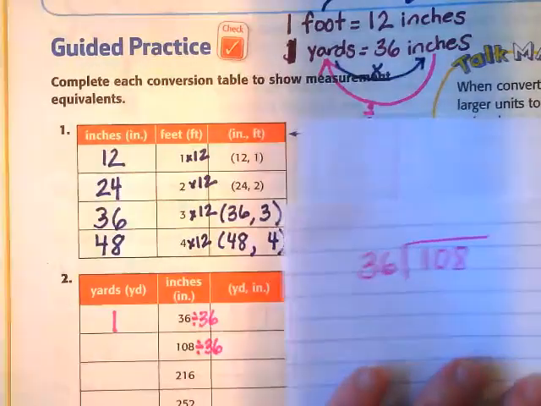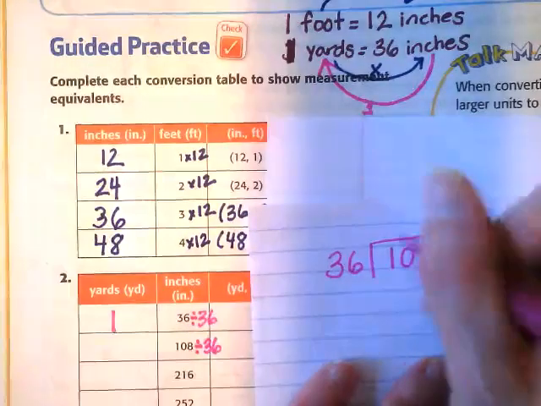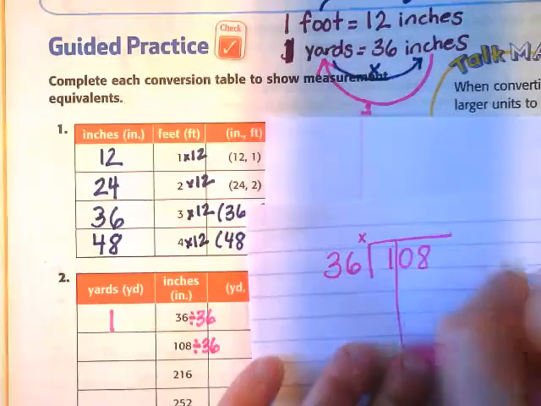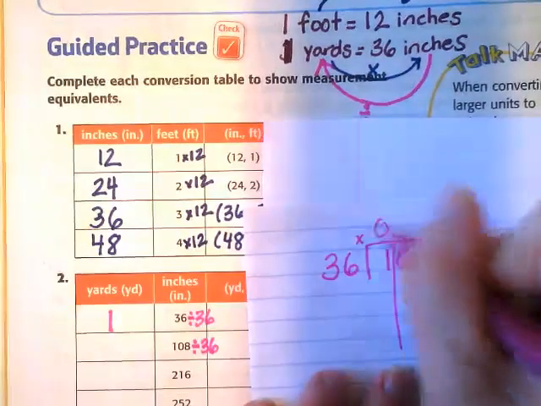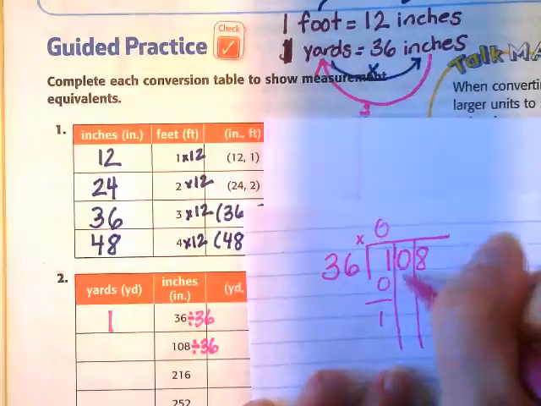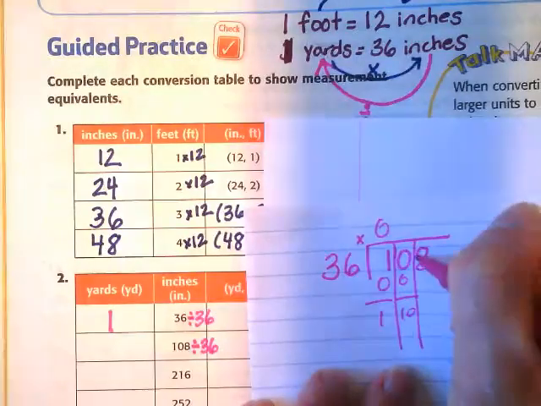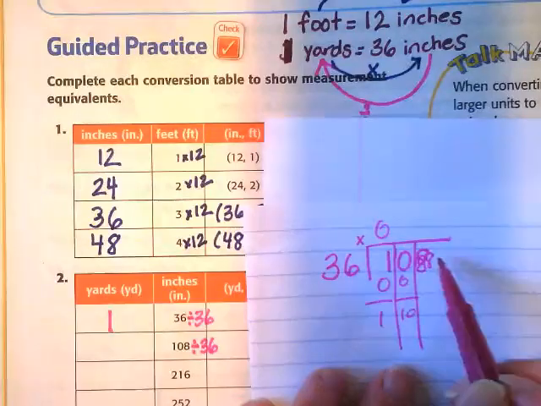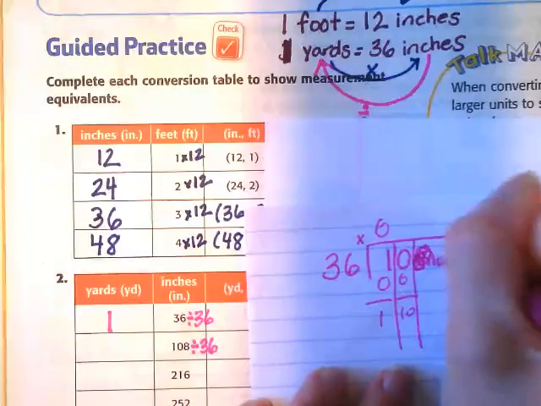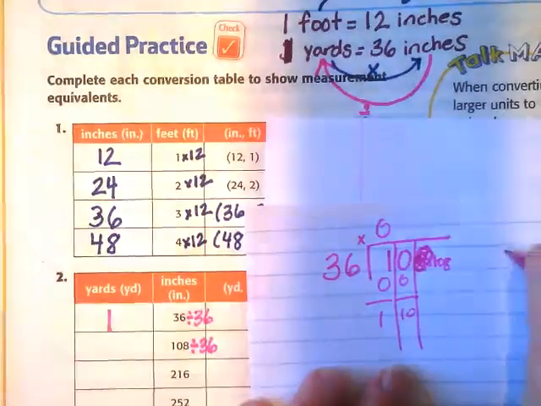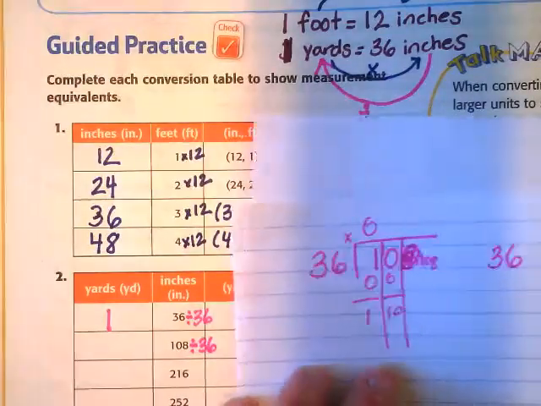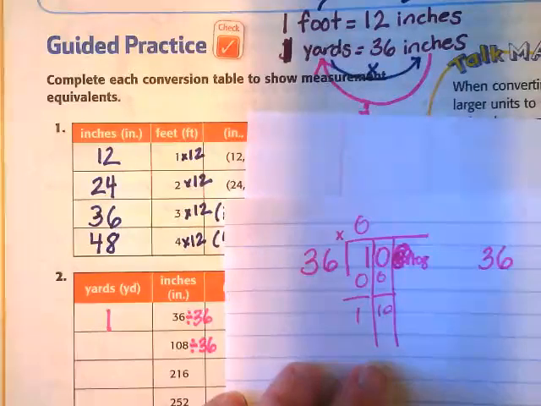So for me, if I had to do this by hand and I wasn't sure, using the strategies that we know, we end up getting back to 108, and we have to figure out how many 36s are in 108. So this is what I would do. I know that if I multiplied by 2, that wouldn't be enough.